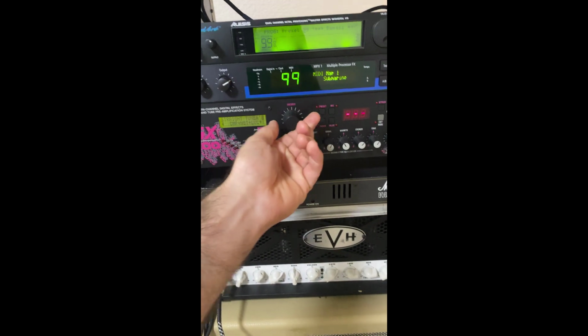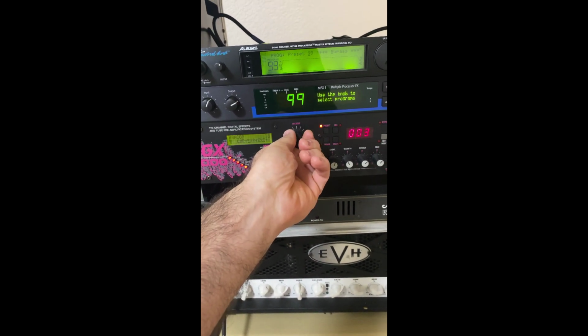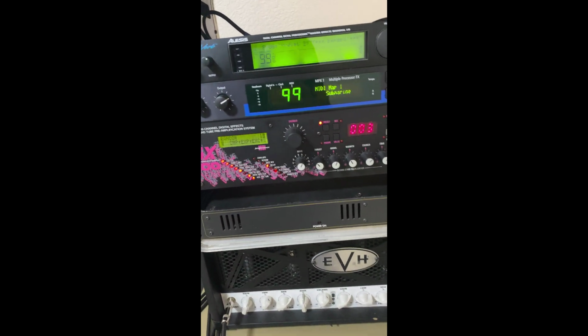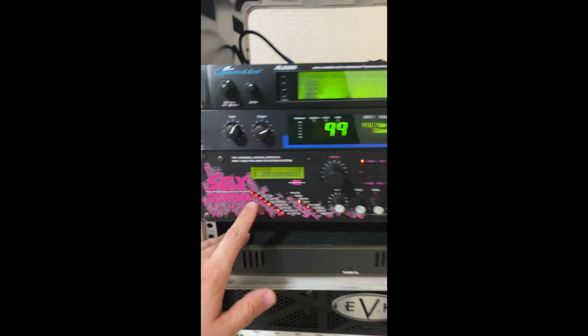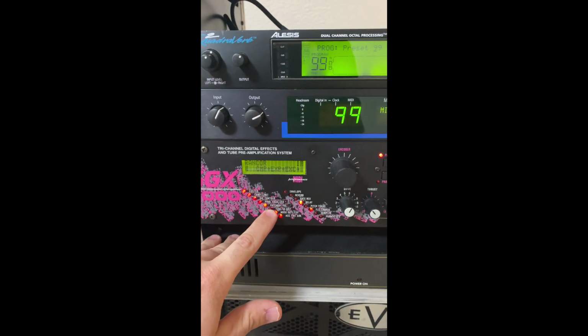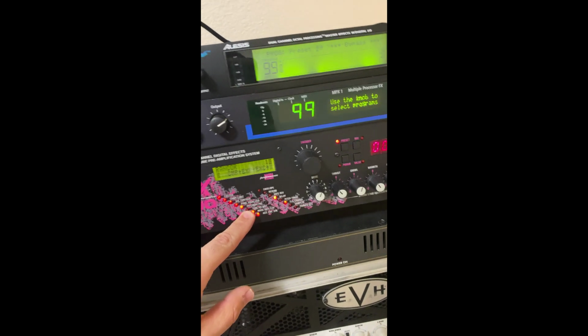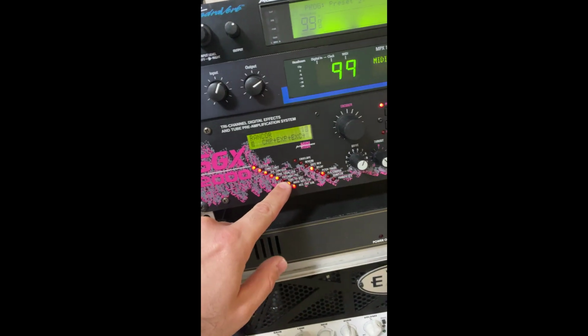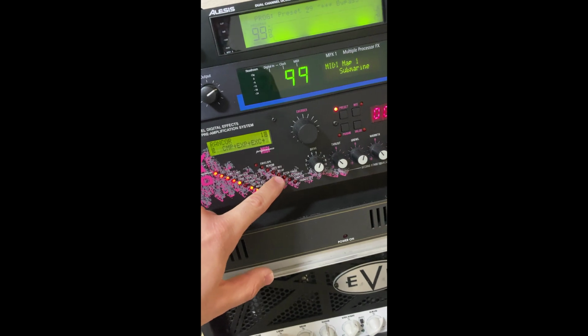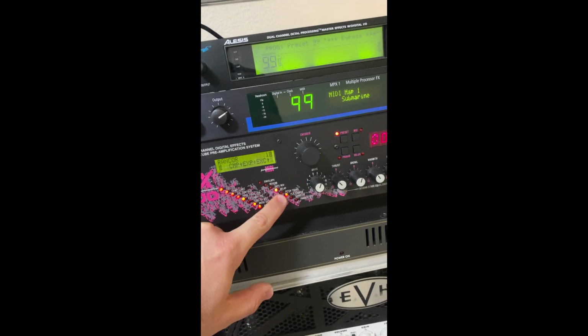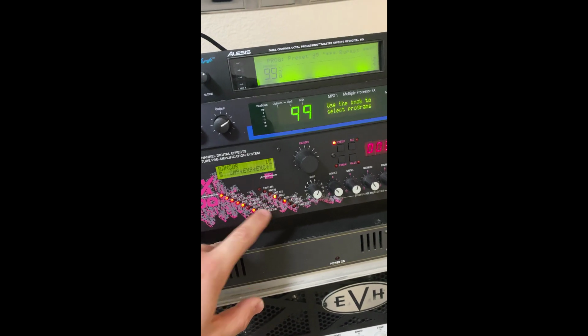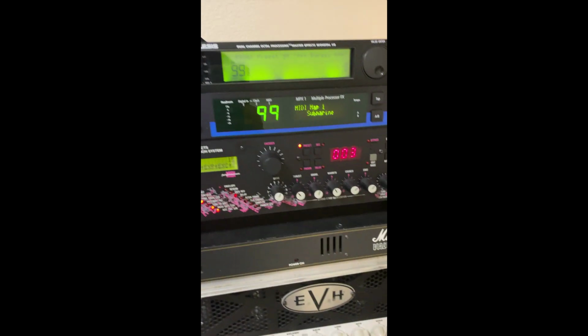Alright, so let's say I went to a preset that I created. I have flanger, delay, a couple other things. So the built-in distortion or overdrive I'm not using. The reverb I'm not using. The pitch shifter I'm not using. But the flanger I am, the delay I am, and everything else. That's why it's lit up.